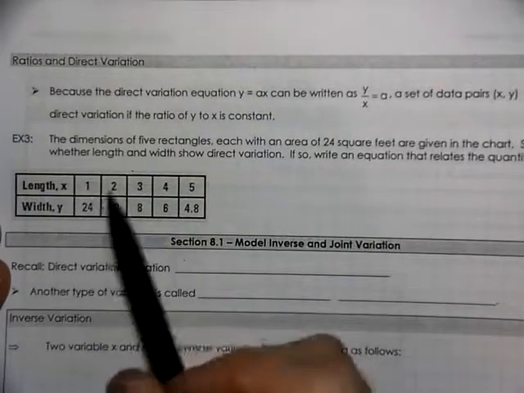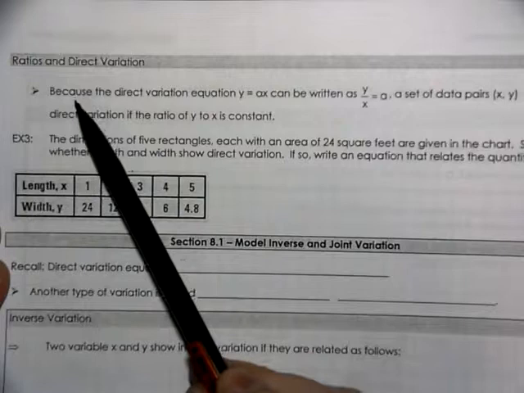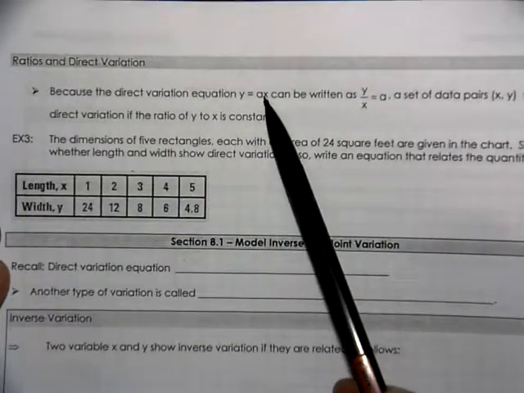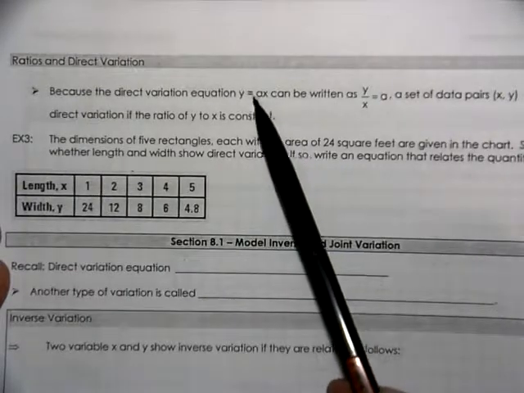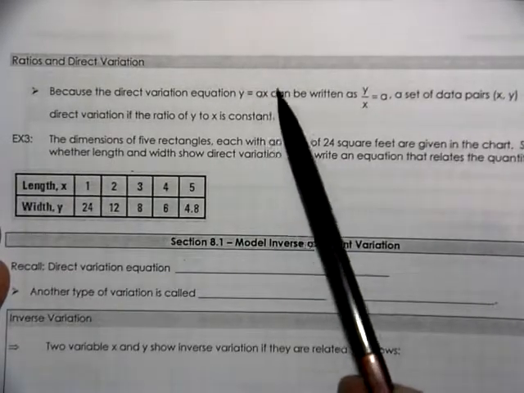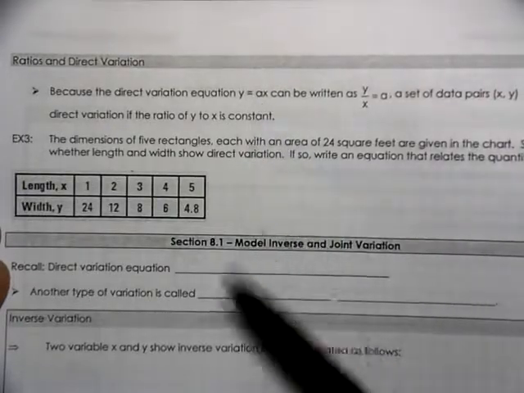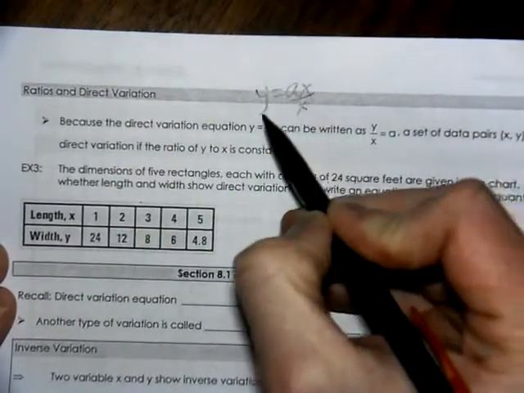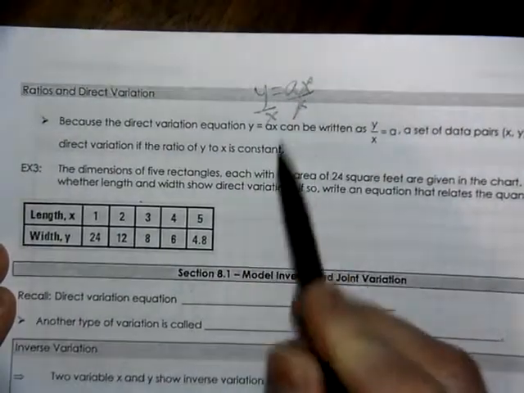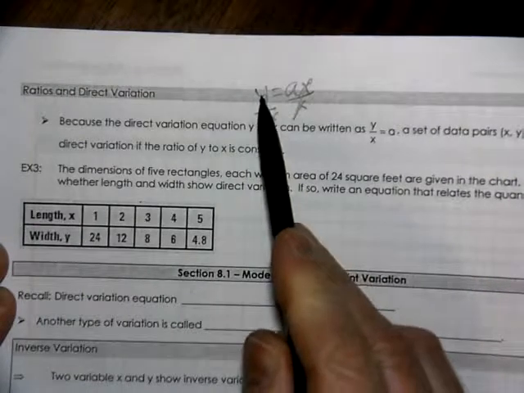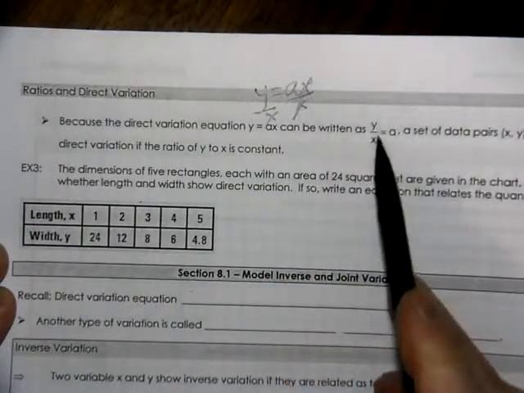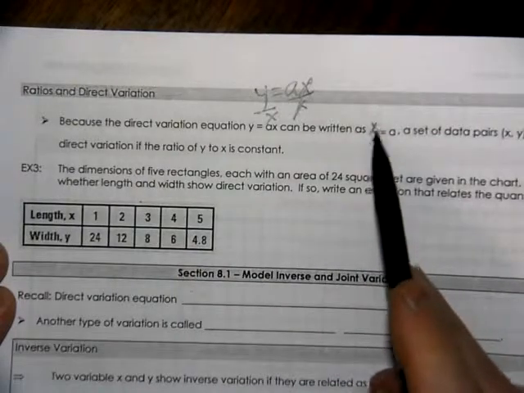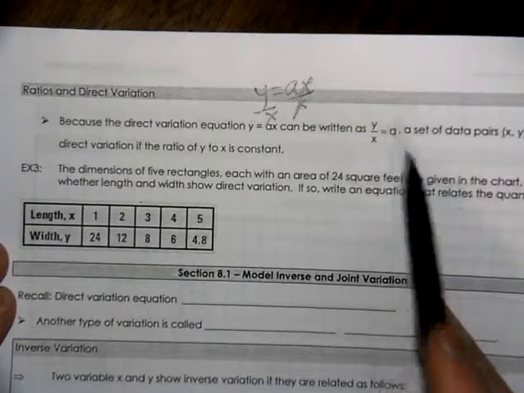On page 2, this is very important, because the direct variation equation is y equals ax. That's kind of like mx without any y-intercept. Then we can divide by x, and you can see that a equals y divided by x. That's another way to identify direct variation. Divide your values and get a constant.